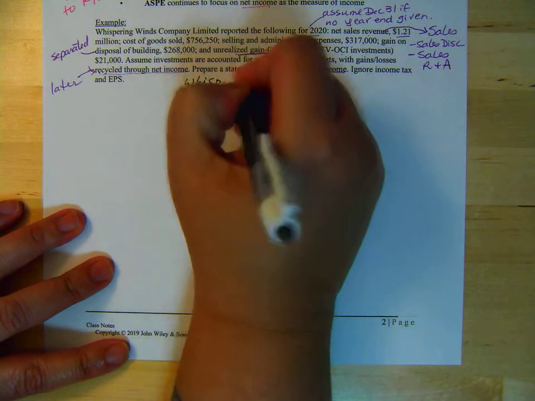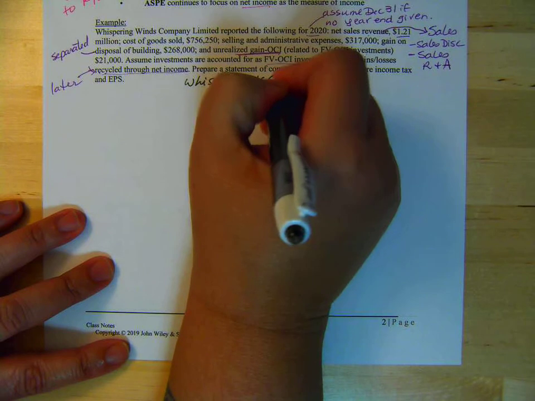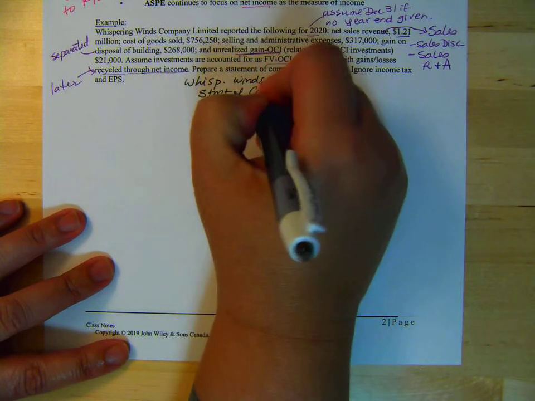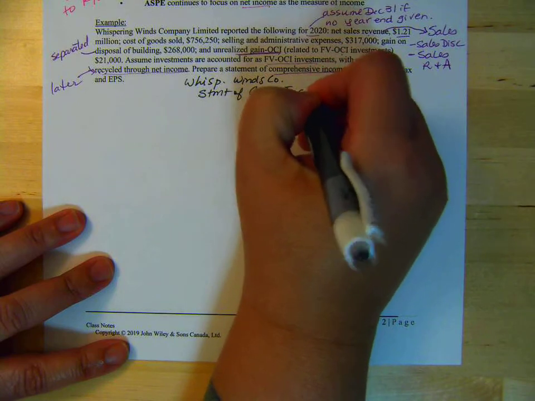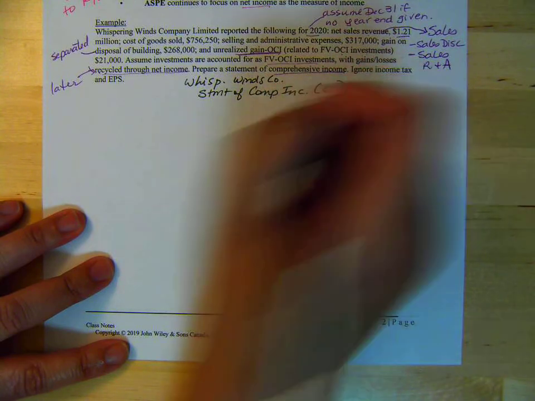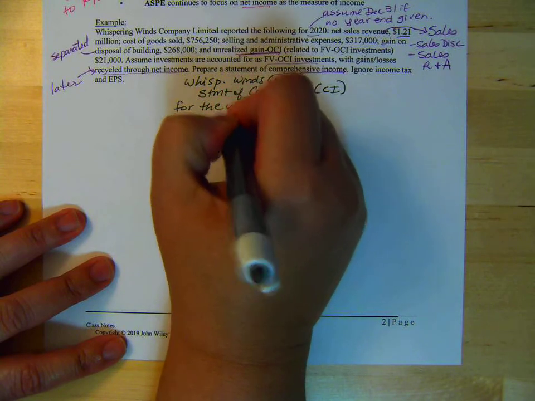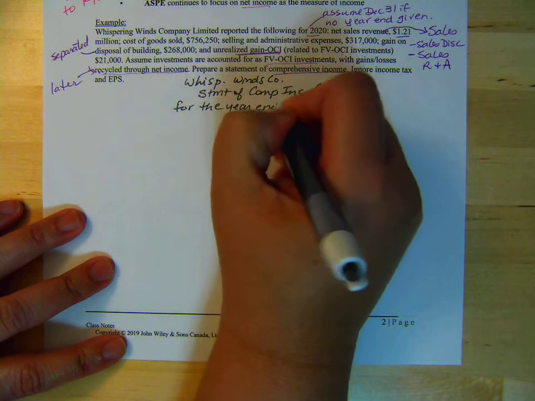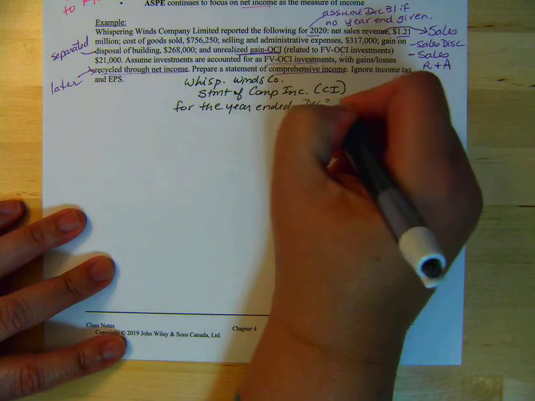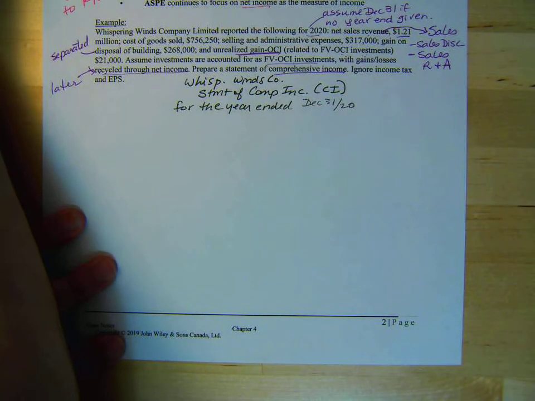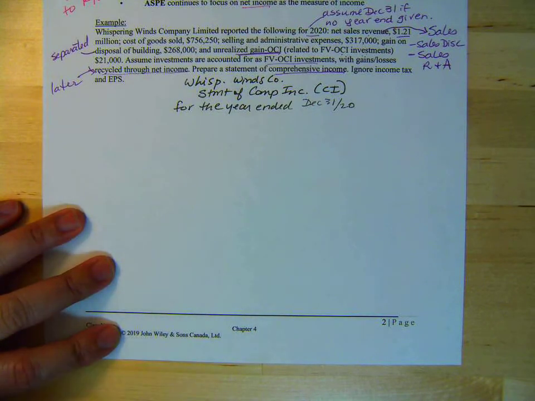So Whispering Winds Company. And we're doing a statement of comprehensive income, or CI. And it's a period of time for the year ended December 31st, 2020.